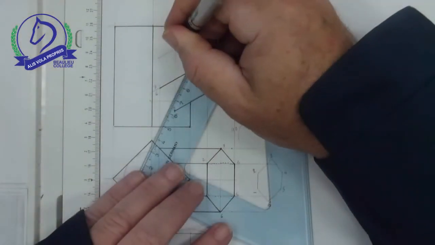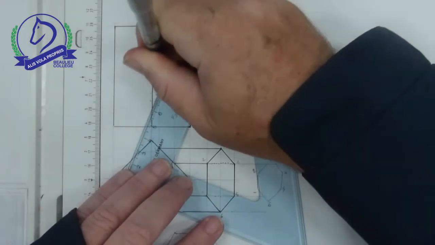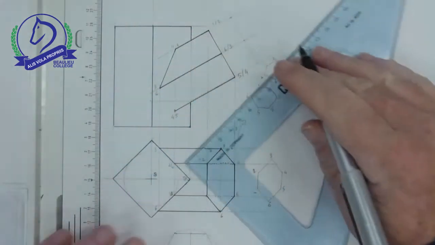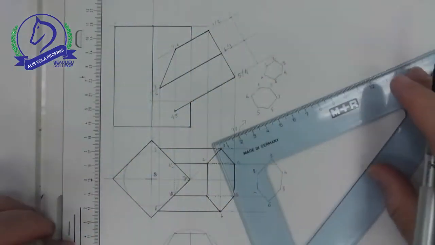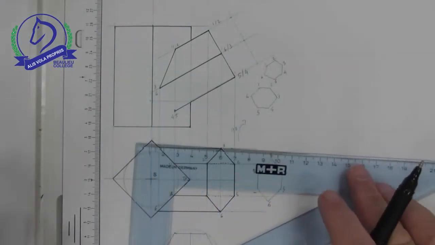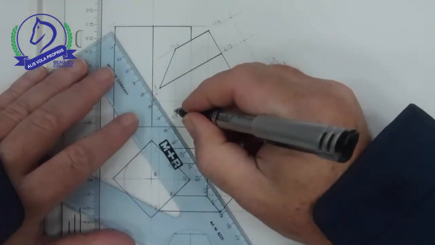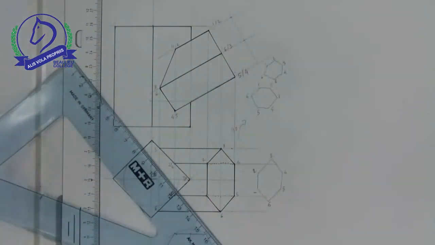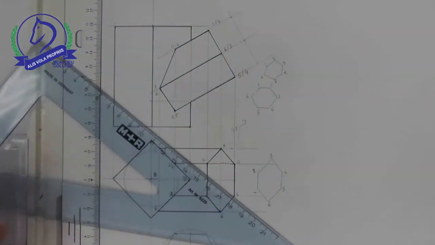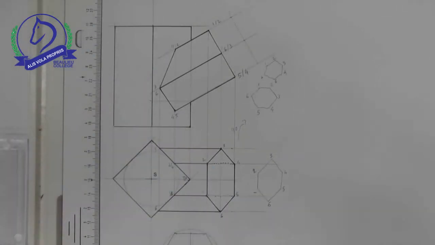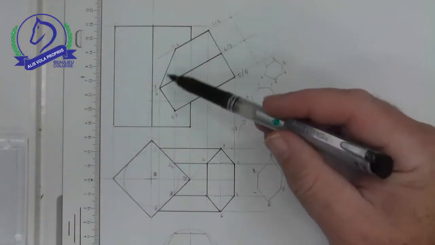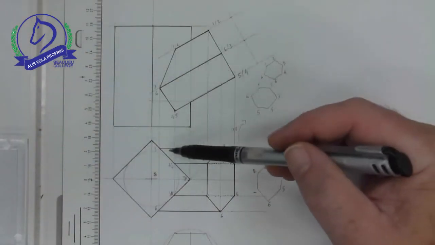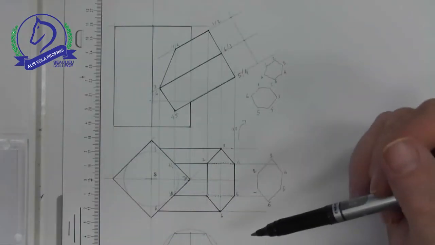Just joining up the edges. Now, because the sides of my branch pipe and my main pipe are straight, I would join up these edges with a straight line. There we have the curve of interpenetration in the front view and the completed top view.